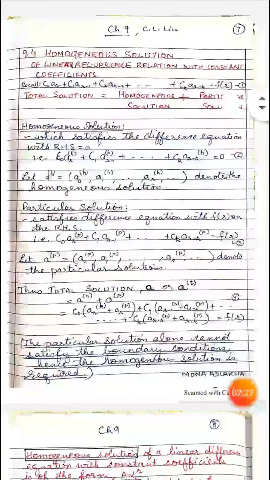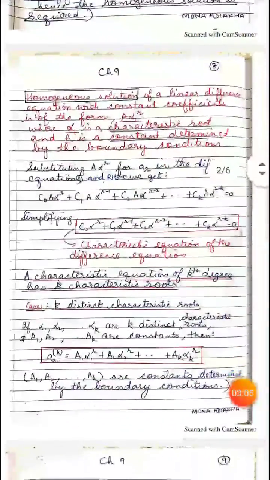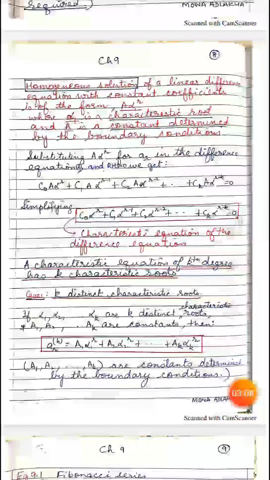Now you would say that in a homogeneous solution, as you see in equation number 2, the right hand side, which is f(r), we equated to 0. So why do you actually need a homogeneous solution? It is required because the particular solution alone will not be able to satisfy the boundary conditions. Now remember, for a kth order linear recurrence relation with constant coefficients, to uniquely get a solution, you need to have k boundary conditions. Now in this particular section, we are basically talking about how to find the homogeneous solution.